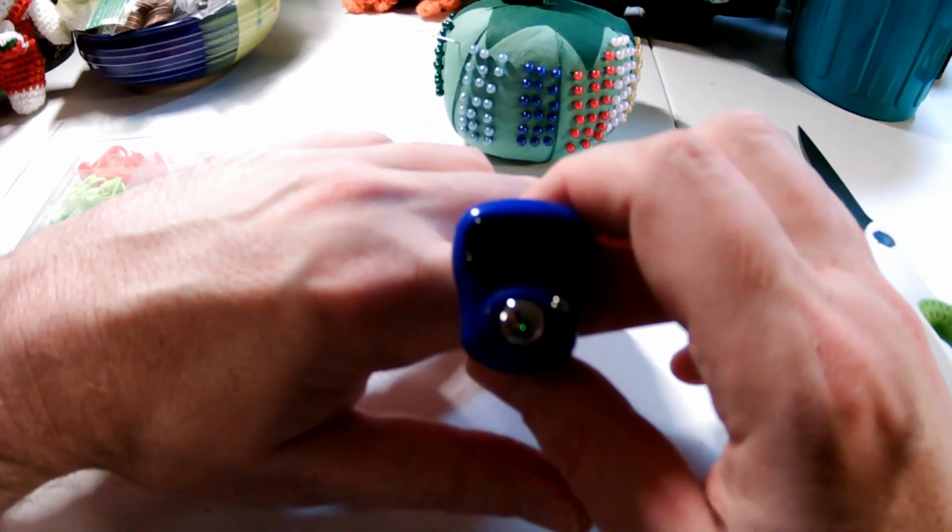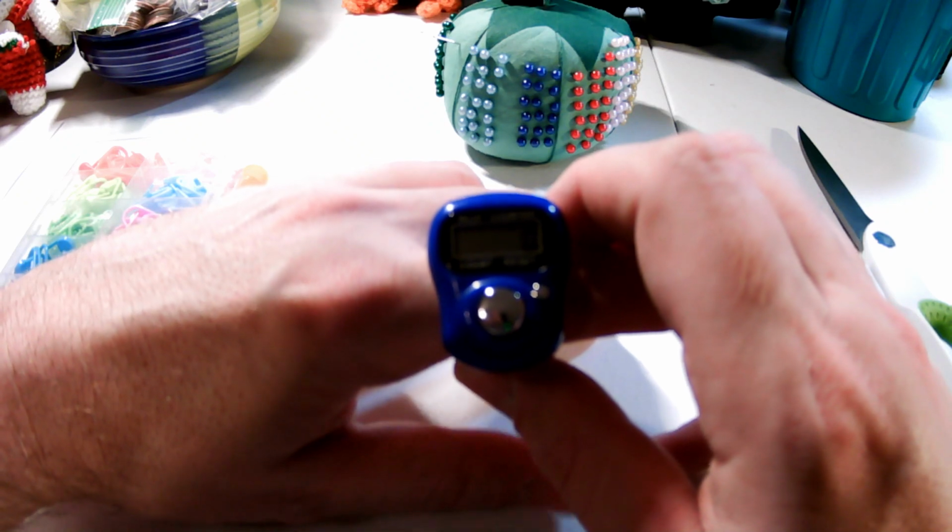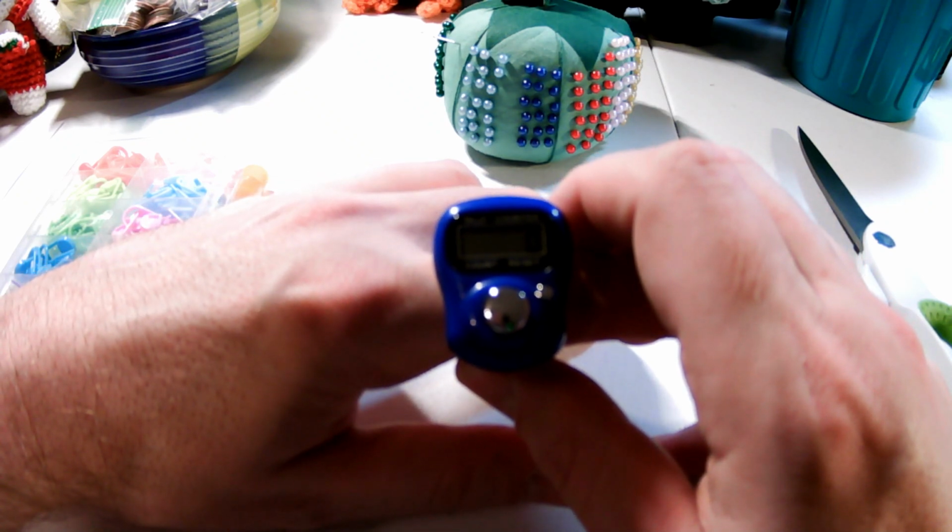But there are other different styles too, but I got these as a set of 7 from Amazon. I think they were about $10 to $12 a bag. They came as a set of 7. They're different colors for different projects, and they just have little snaps in place.